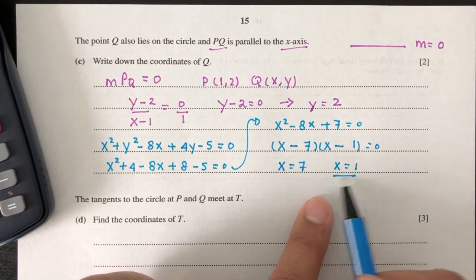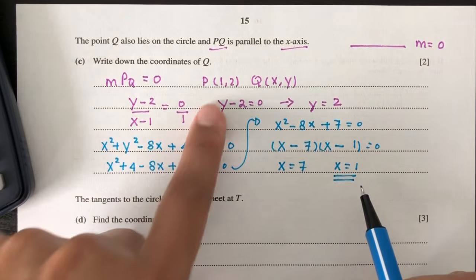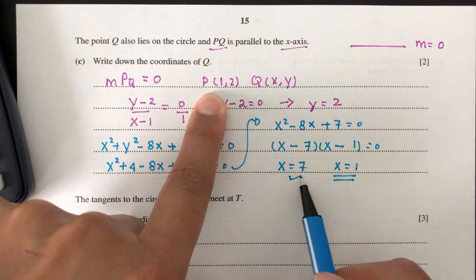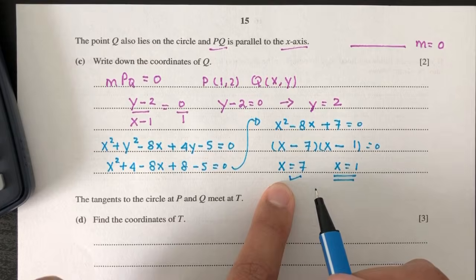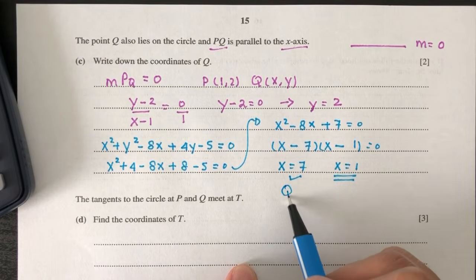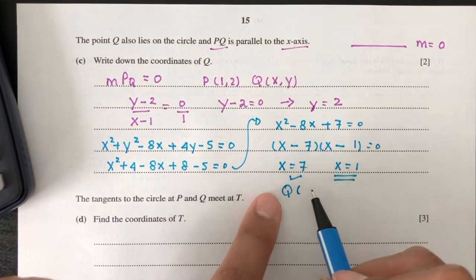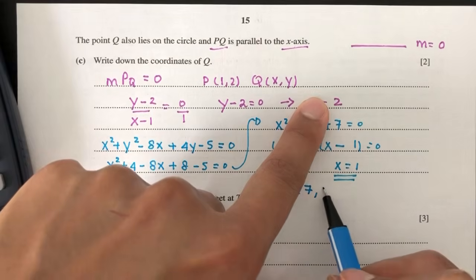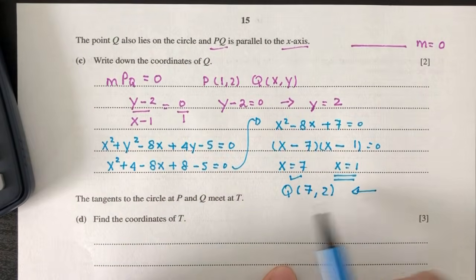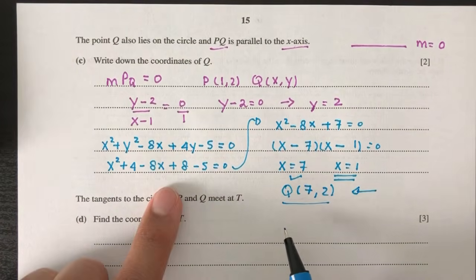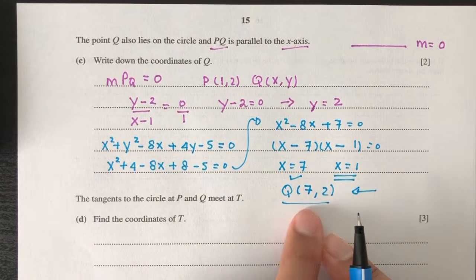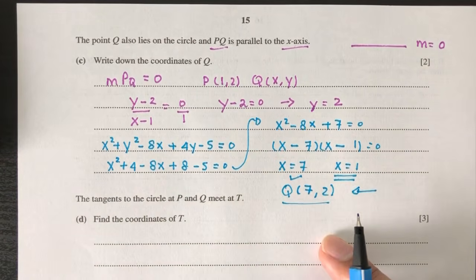But since 1 already belongs to the point P, there's only 7 remaining, so the value of x will be 7. So now because of this, your point Q will be (7, 2). That will be your point Q. So that was the easiest way to find the two possible values for this one.